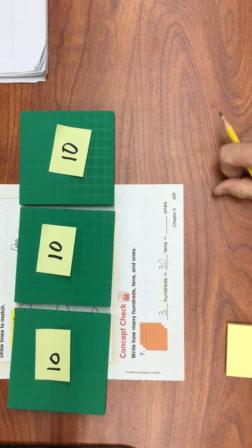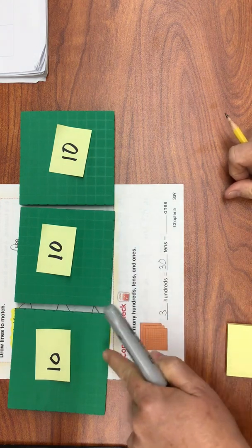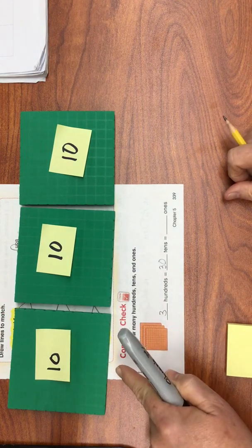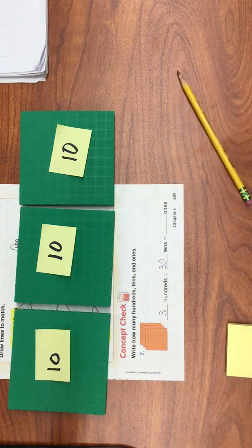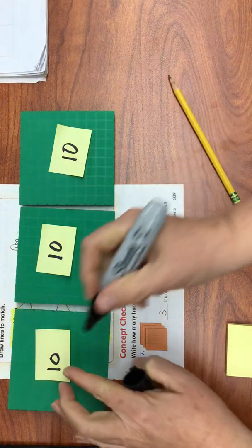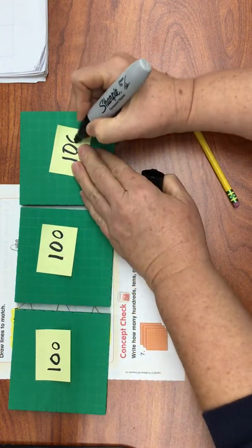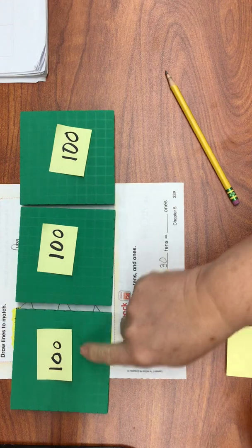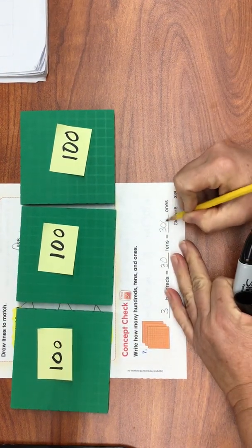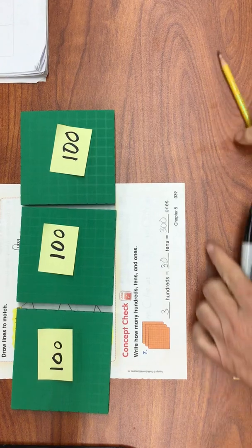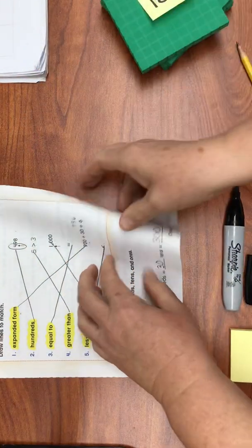Okay, so if every 100 has 10 tens, then every 100 has how many ones? Every 100 has 100 ones. So here we go. There's 100, there's another 100, and there's another 100. So 100, 200, 300. There are 300 ones. Okay, let's move on to the next page. Hopefully that illustration helps you a little bit.